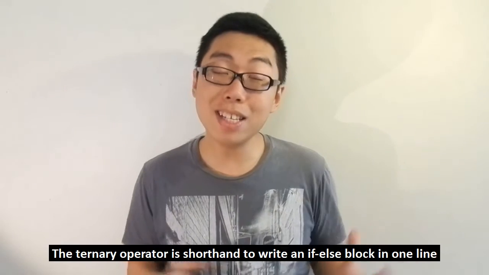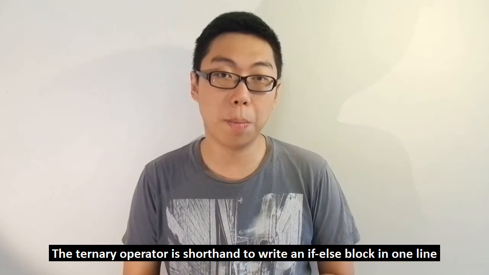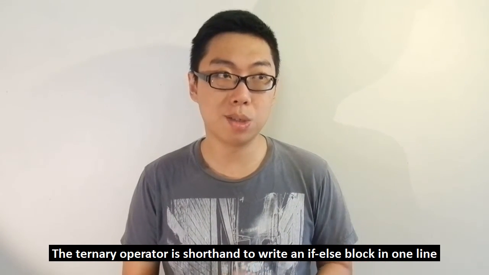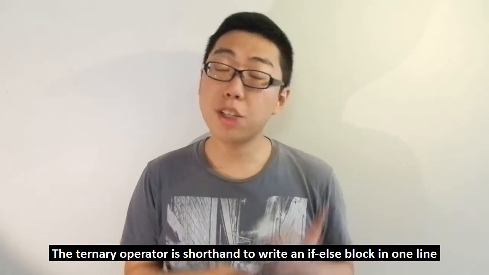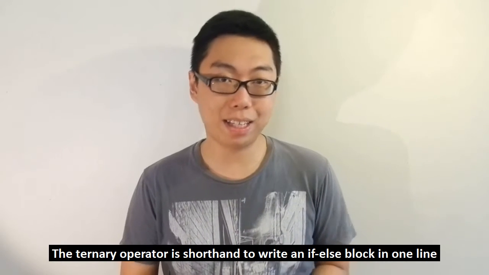So first of all, what is the ternary operator? It is in fact a convenient way to transform an if-else statement that is two blocks of code all onto a single line. Let's try to understand this better by looking at an example.